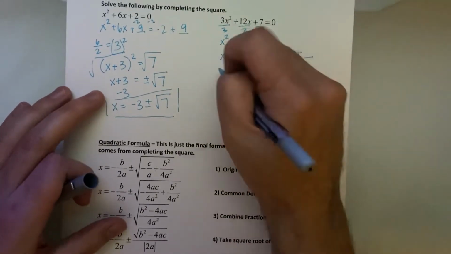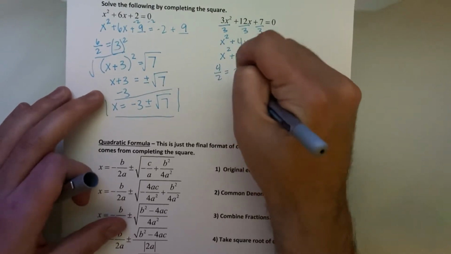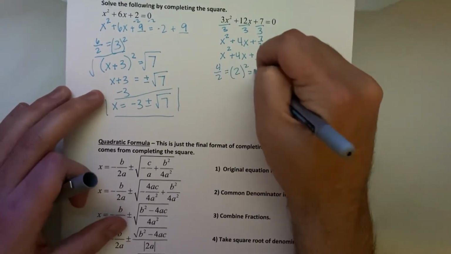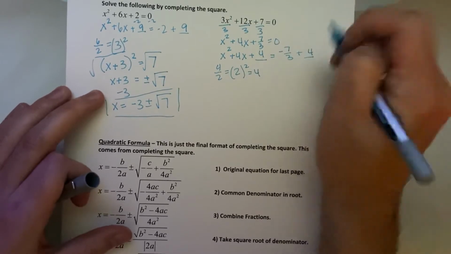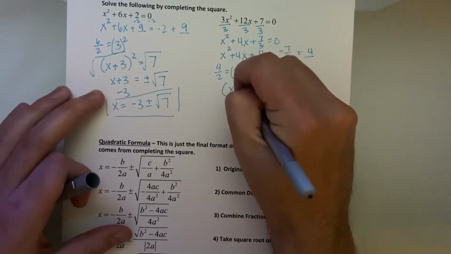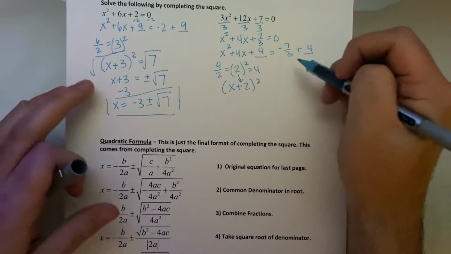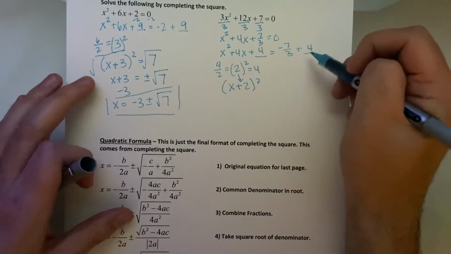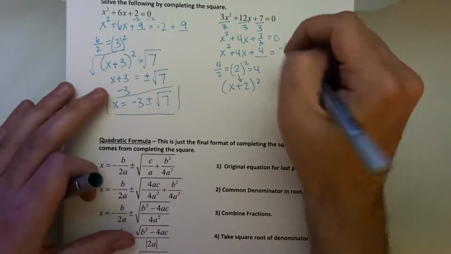Cut the number in half, so 4 divided by 2 is 2, and square it. 2 squared is 4. That 4 goes up here. The 2 slides down. X plus 2 squared. Now I need to do negative 7 thirds plus 4, to get a single term.